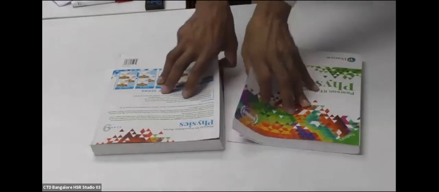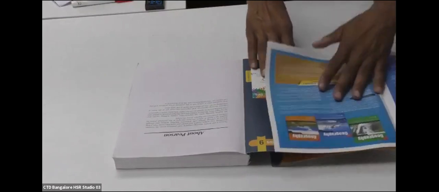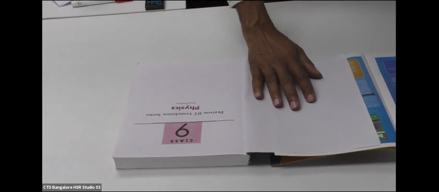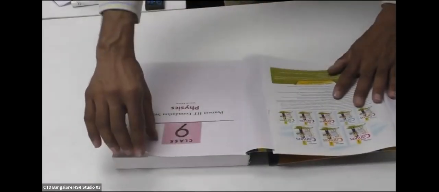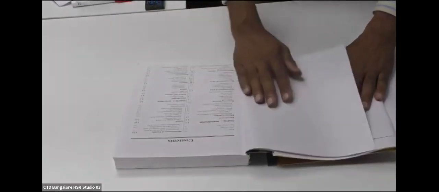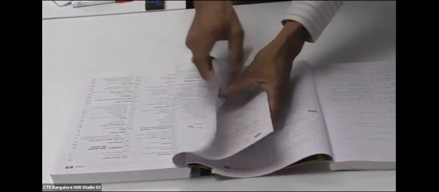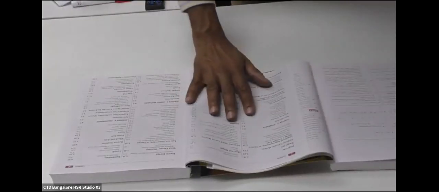What I'm going to do is open these books like this, and you have to put 1 page of this and 1 page of this. Now 1 page of this and 1 page of this. That's all you have to do. And you can do it for about a couple of minutes.